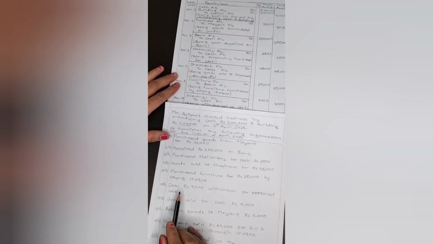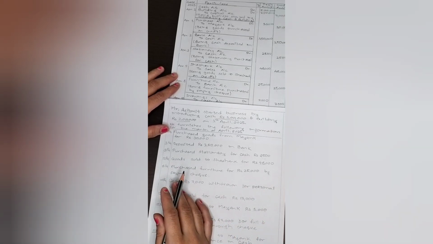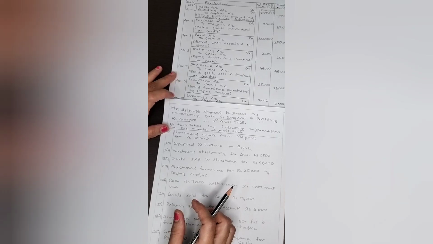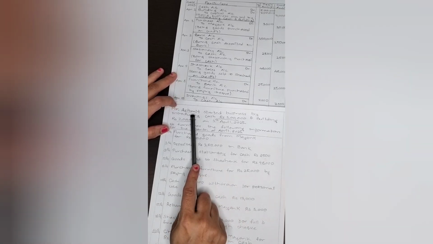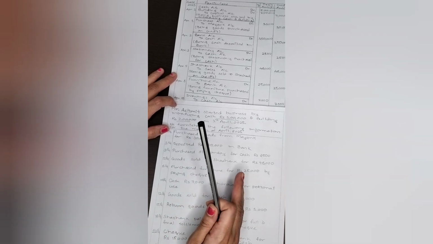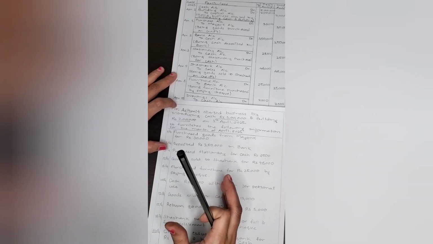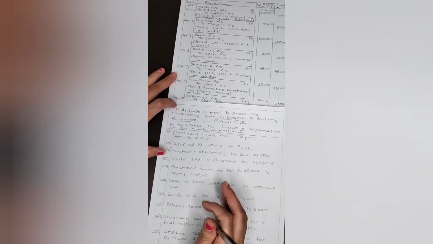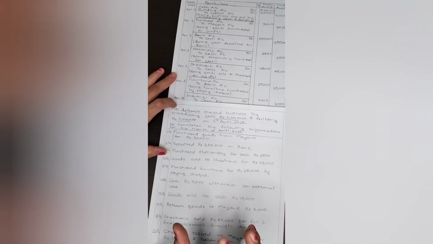Next is cash rupees 7,000 withdrawn for personal use. Now cash is going out from the business, and who is taking that cash? The proprietor, the owner, that is Mr. Ashmit. So what is it called when something is going out from the business and the owner is taking it? It is considered as drawings. Whatever he takes, even if he is taking certain goods, will be termed as drawings.